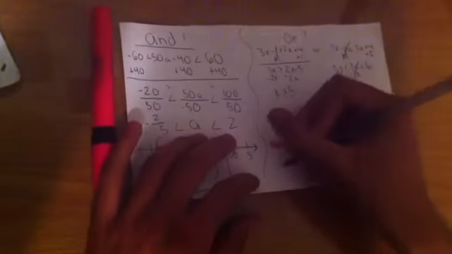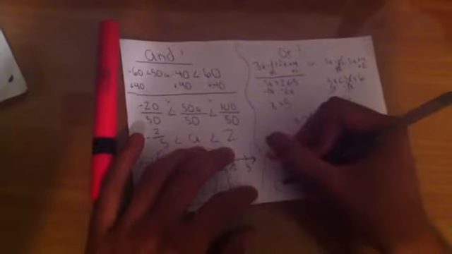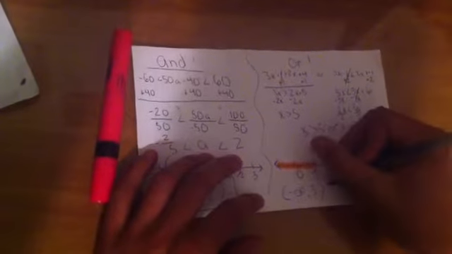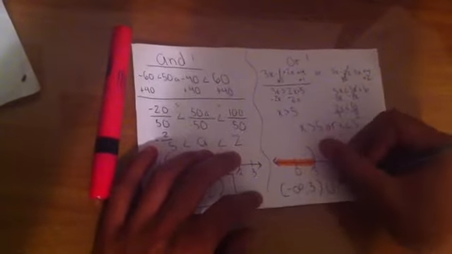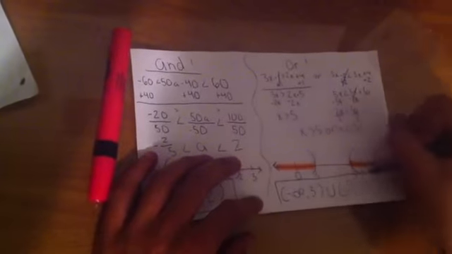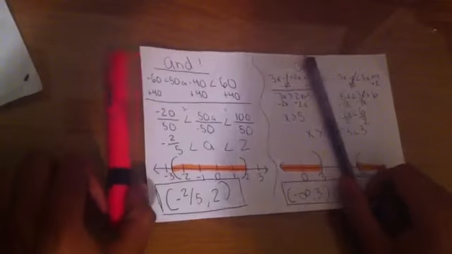And our final answer would be parentheses negative infinity, 3, parentheses, union symbol, parentheses 5 comma positive infinity, and that is your final answer. And this is how you solve compound inequalities with interval notation.